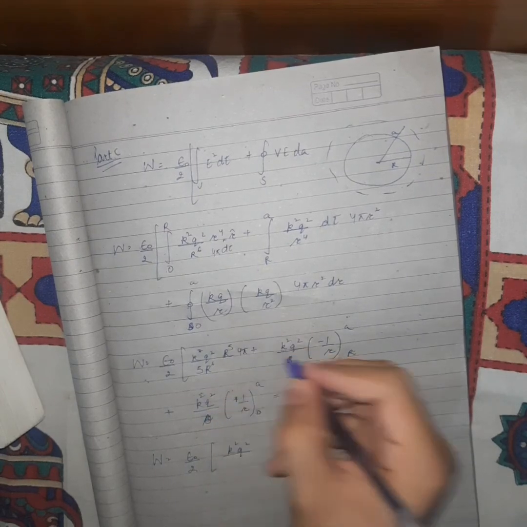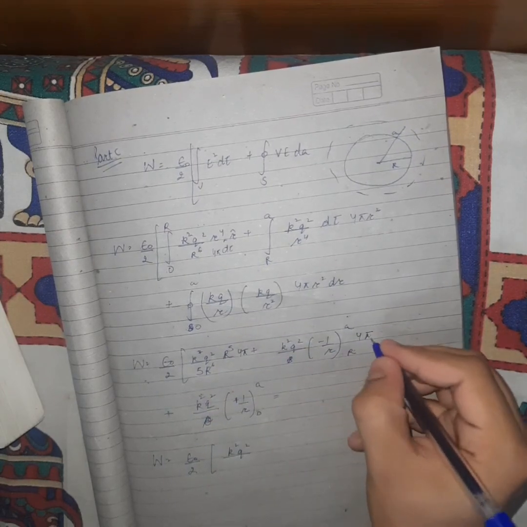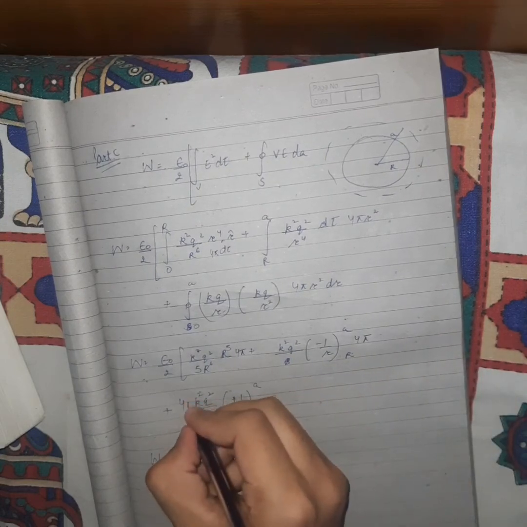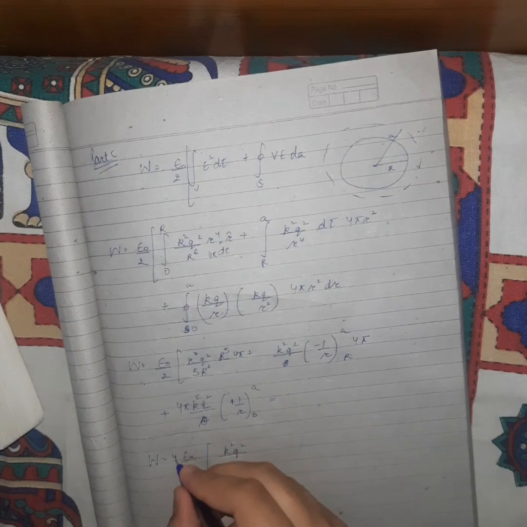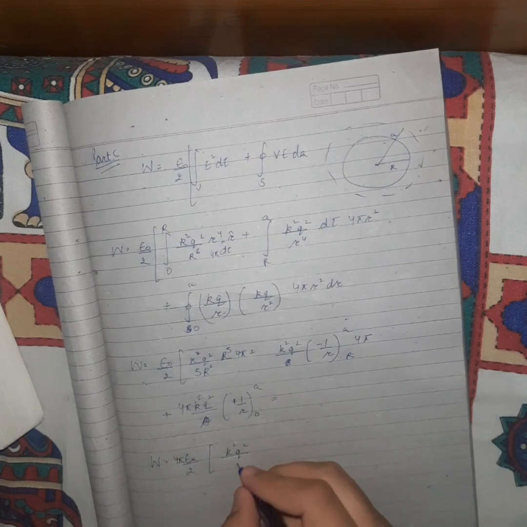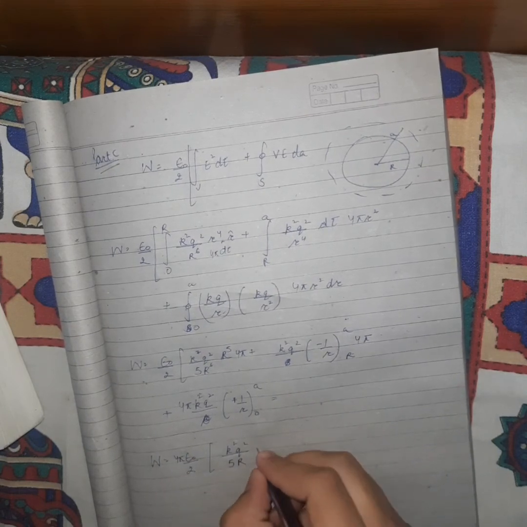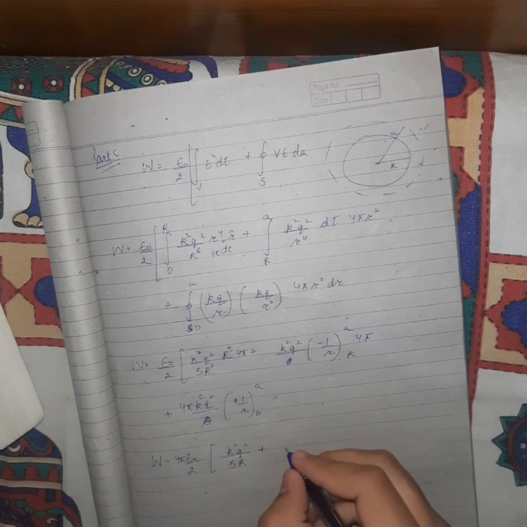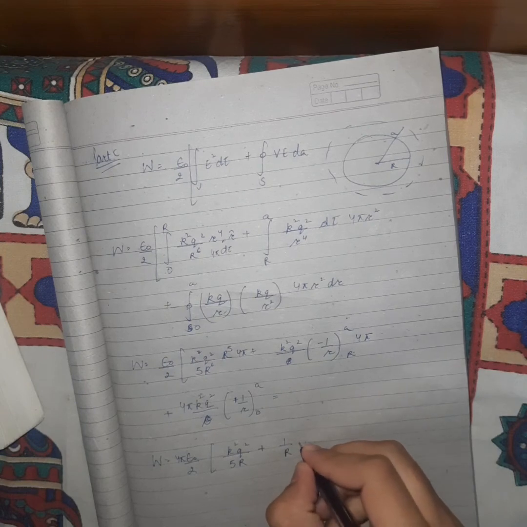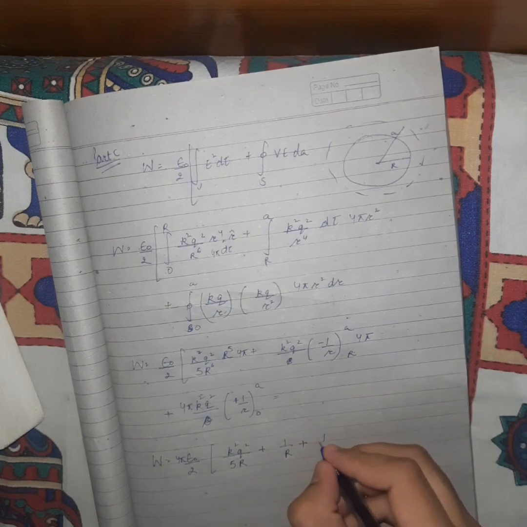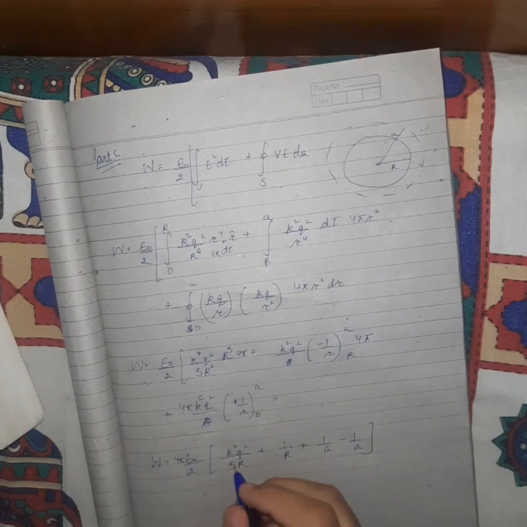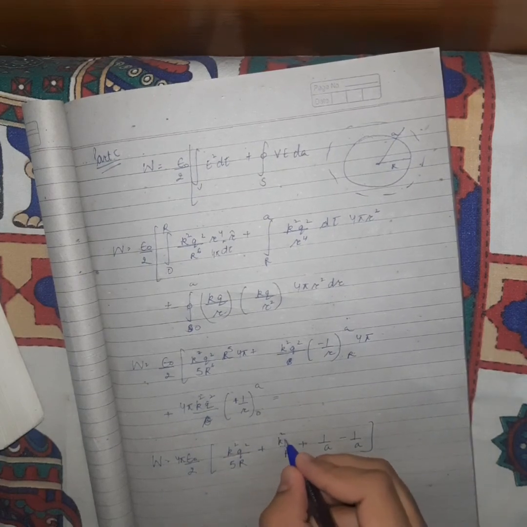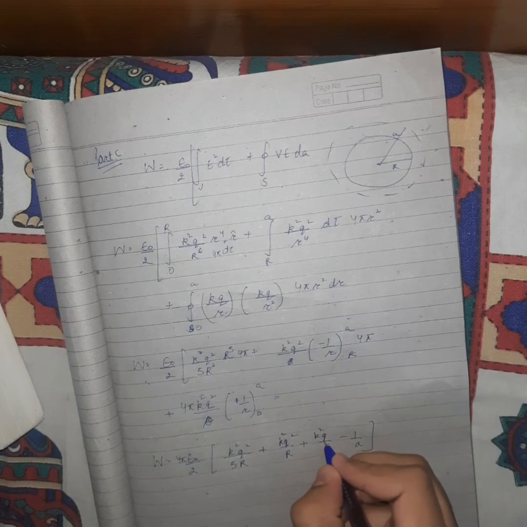I forgot here 4 pi, here also 4 pi, and here also 4 pi. All right, so 4 pi common, and 5r plus 1 by r plus 1 by a minus 1 by a, this minus came from here, and k square q square with whole terms.